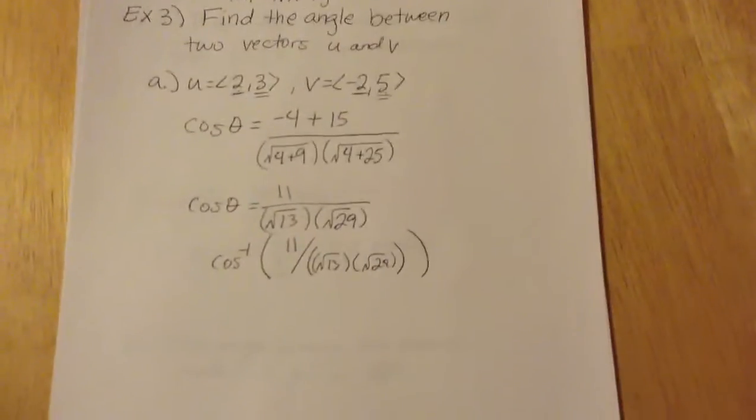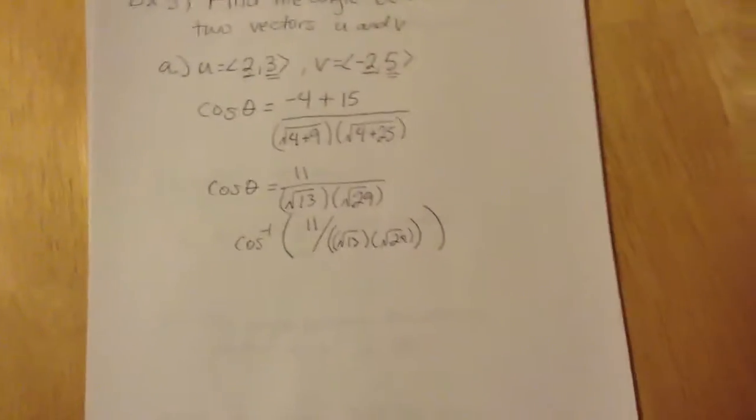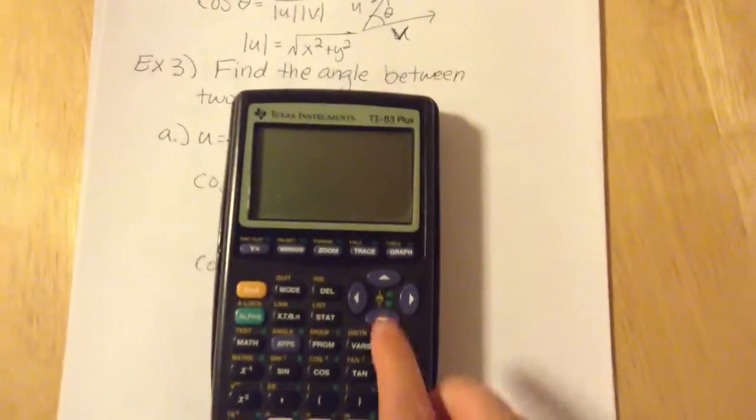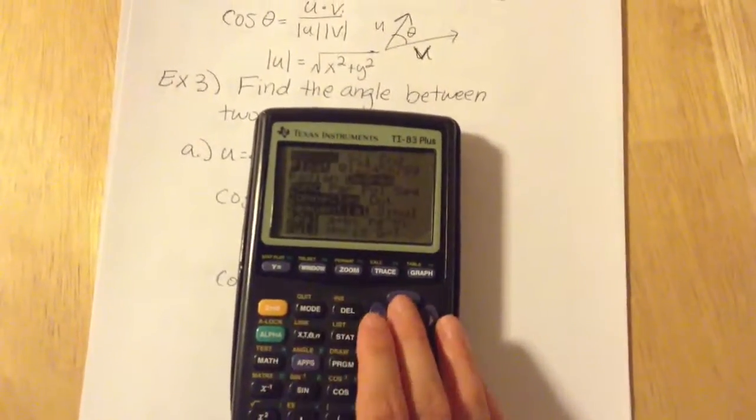There are a lot of parentheses to remember, so if you want to, you could also do it one step at a time. So in the calculator, I'll make sure that I'm in degree mode, which I am.